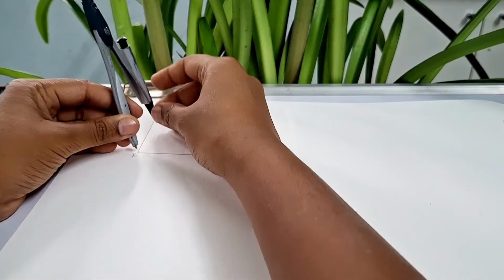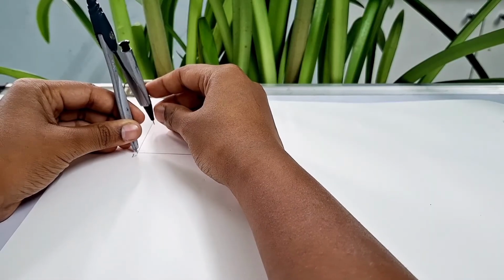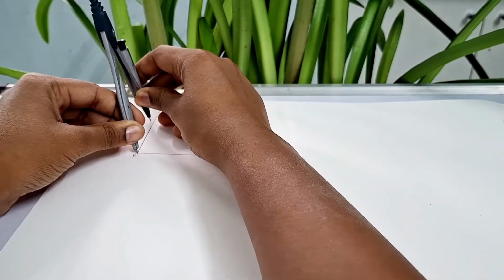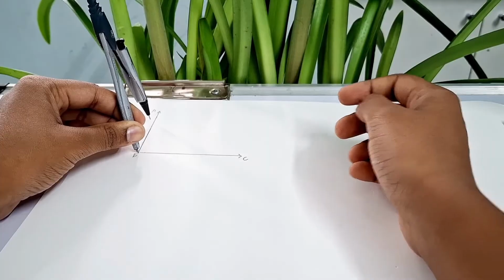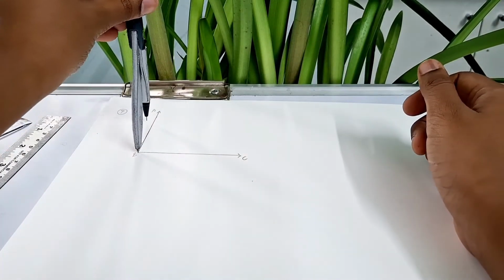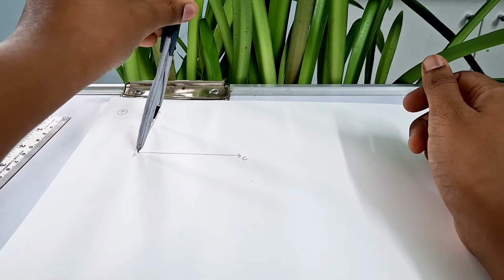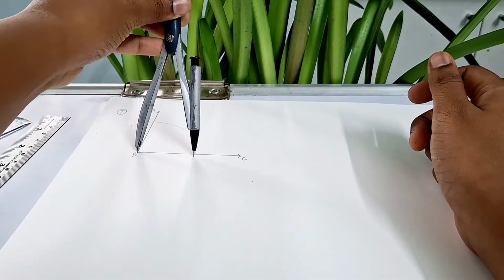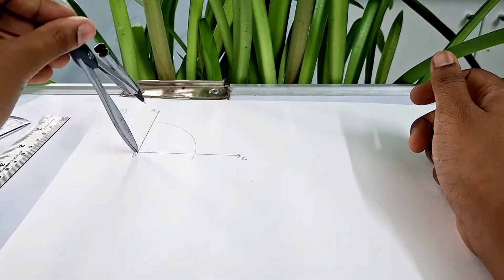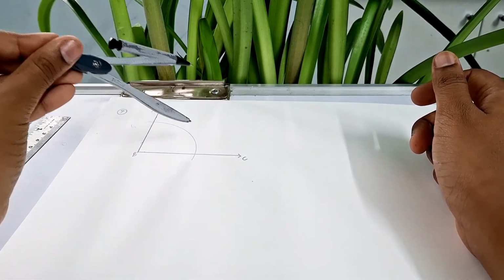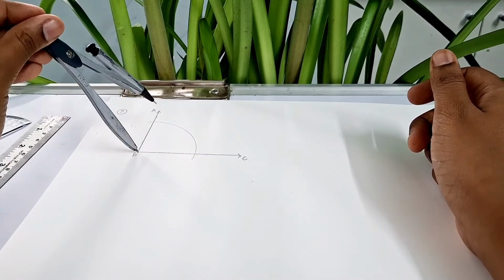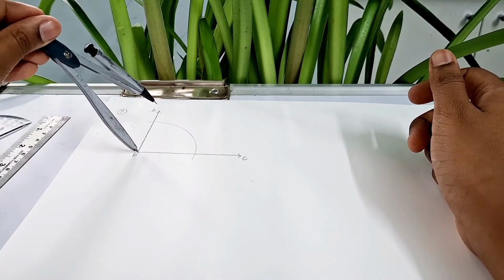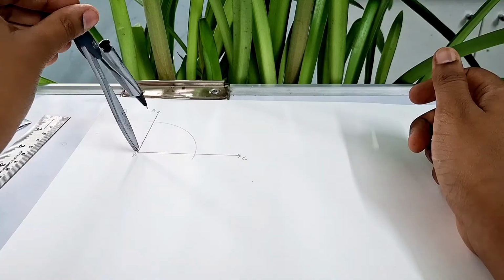Then keeping the compass on point B, which is the central point, I will take enough radius and holding the compass in the right way, I will draw a circle. For this question, drawing a quarter of the circle is mandatory because with the help of this we are going to trisect. So I have drawn this arc of the circle.